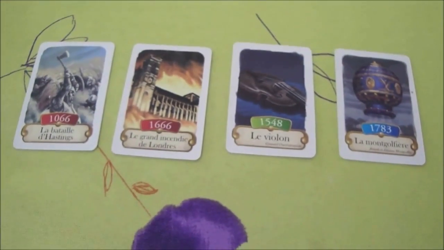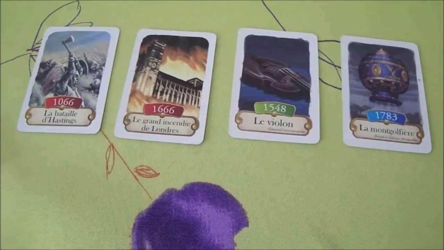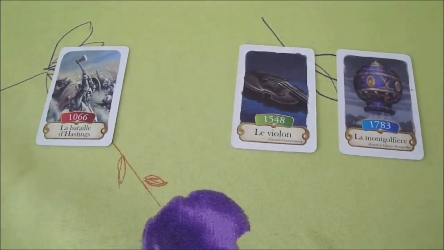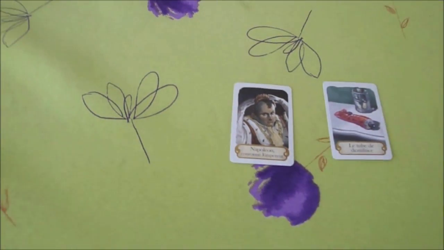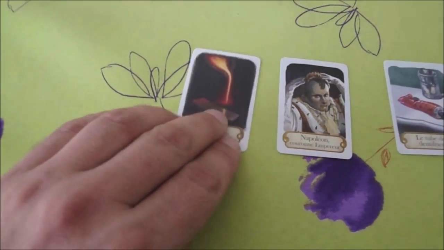Wrong. So what happens when a card is wrong? Well, it's removed from play. And then that player receives another card from the deck. So as you can see, placing your card correctly in the timeline means that it stays there, which is a good thing. But placing your card incorrectly means that it's removed and you gain another card.